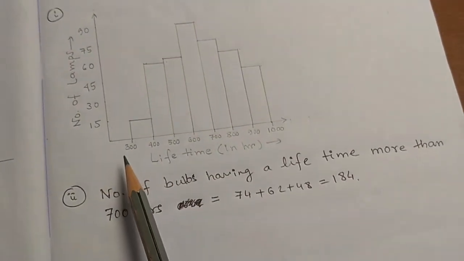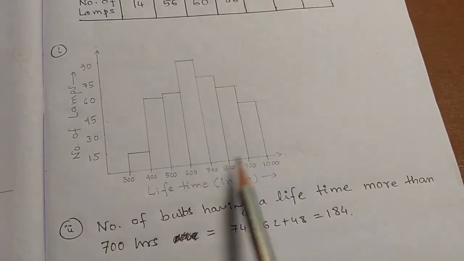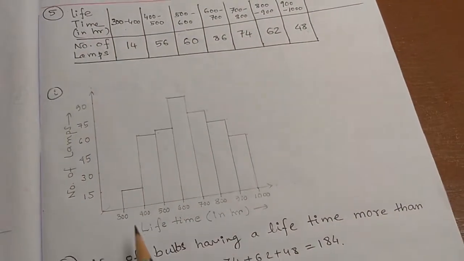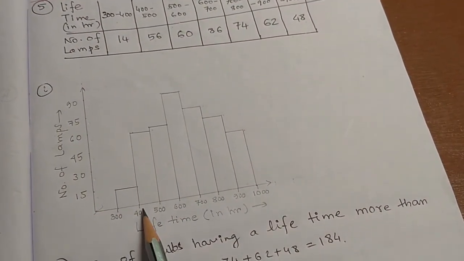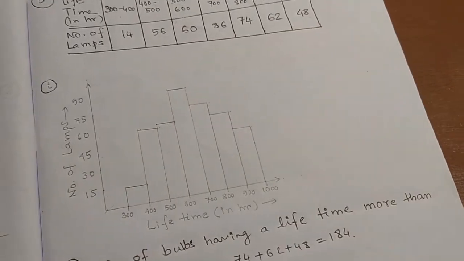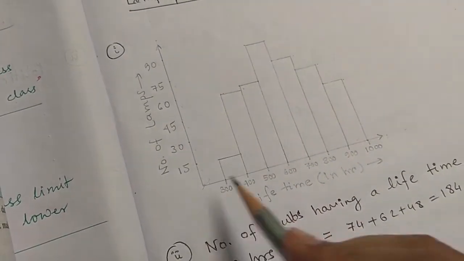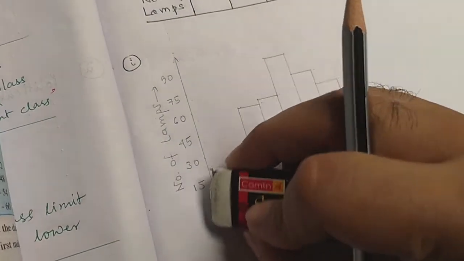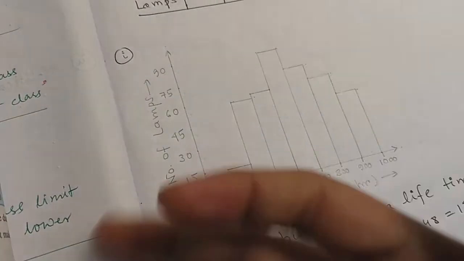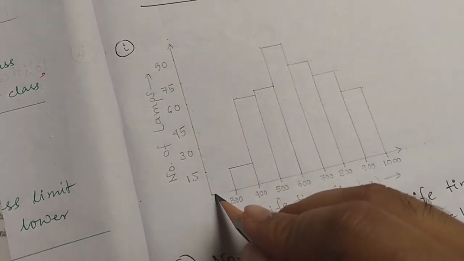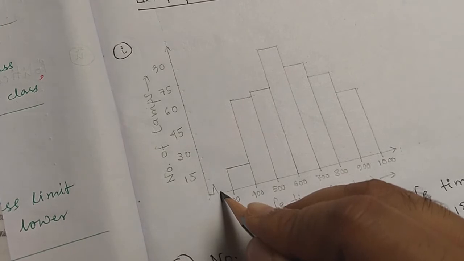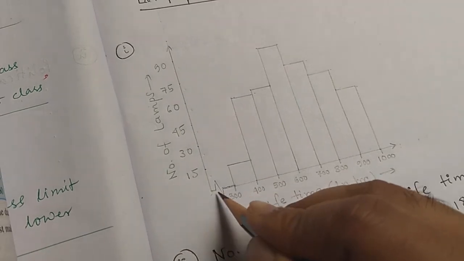We have to draw the x-axis here and the y-axis here. On this axis we will write 300, 400, 500 up to 1000. Here I missed one thing. Here we have to draw this sign, right? What is this sign?